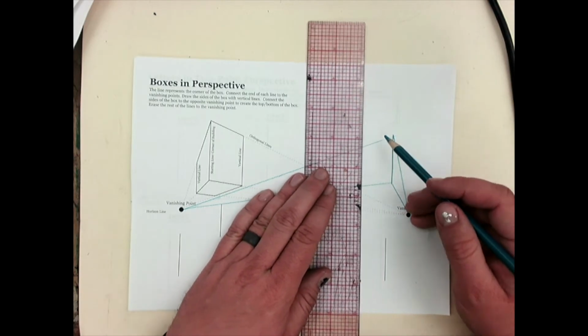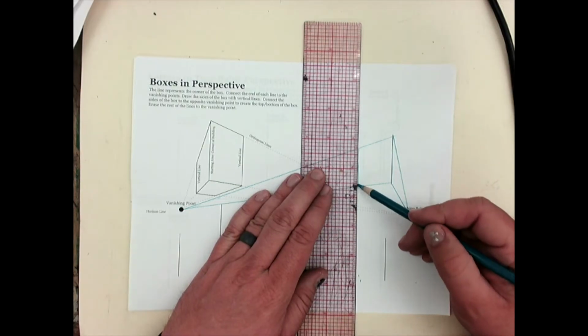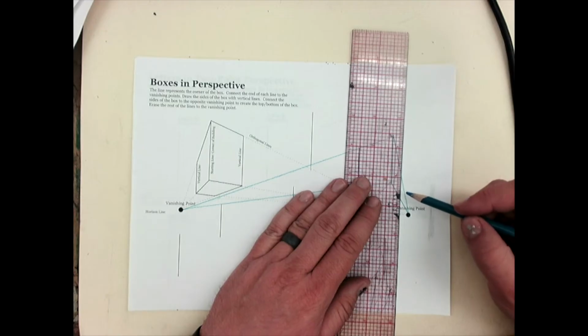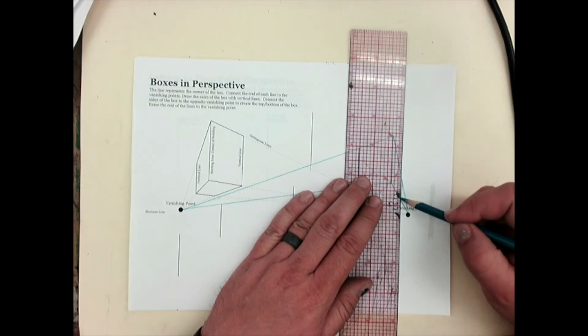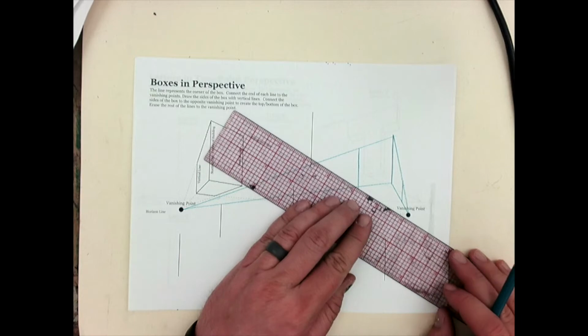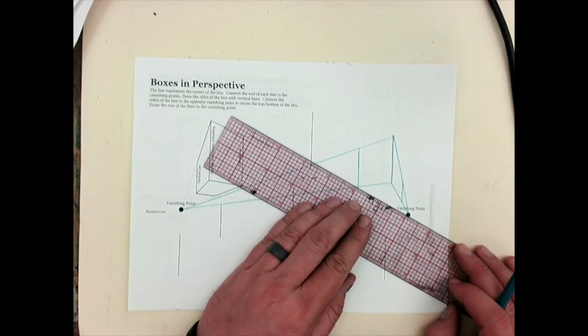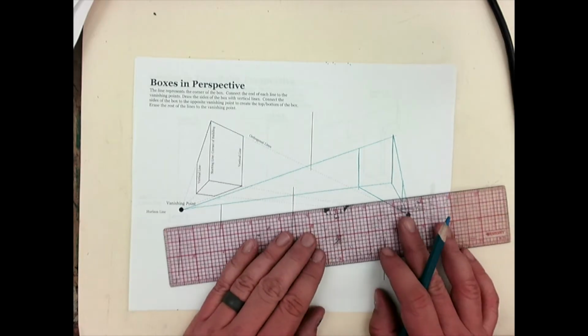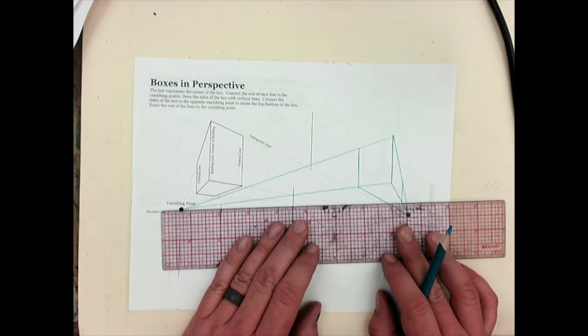For the back, it's really important that I have a vertical line. I want to make sure I have a vertical line lined up with the edge of the paper. And I'll do the back on both sides. So now I've defined the back of both sides of the box. And now I do the opposing orthogonals. These are orthogonal lines that are going to cross.